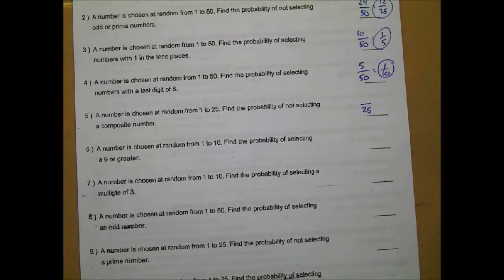9, no. 10, no. 11, yeah, okay. 12, no. 13. 14, no. 15, no. 16, no. 17? Yes. 18, no. 19? Yes. 20? No. 21? No. 22? It's even. No. 23? Yes. 24? No. 25? No. So 9 prime numbers, and the rest are composite numbers.